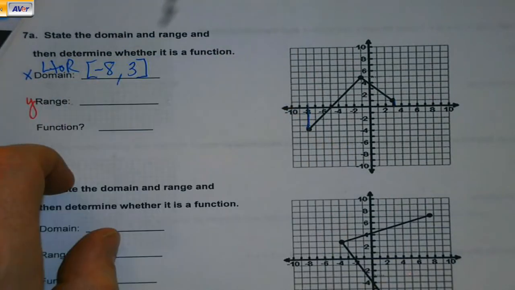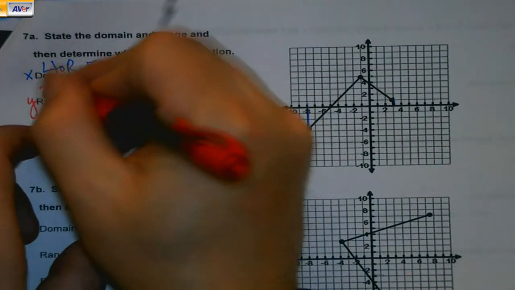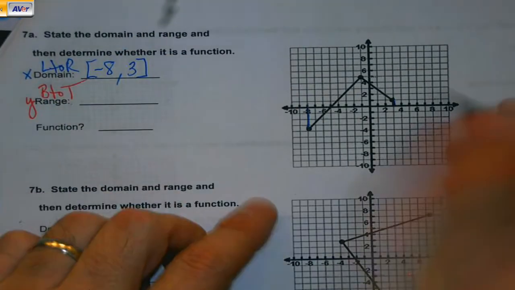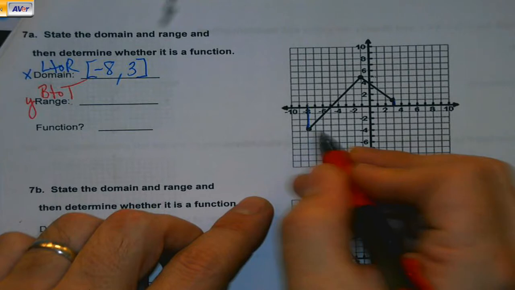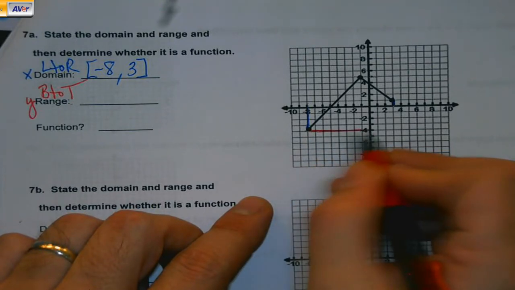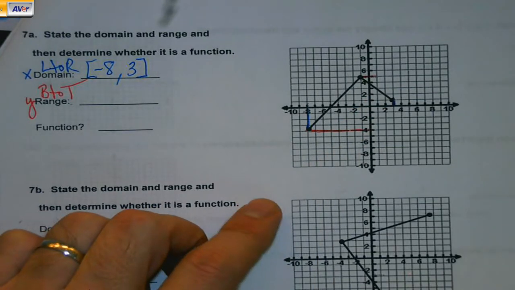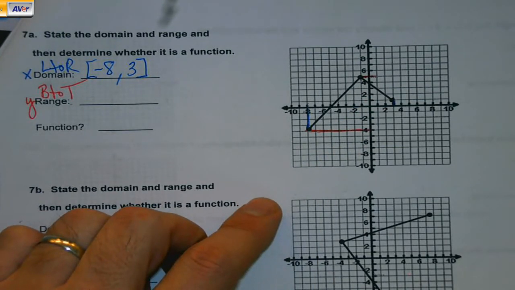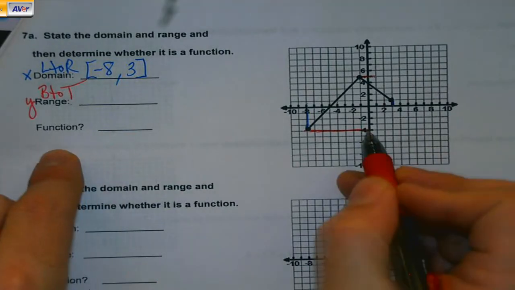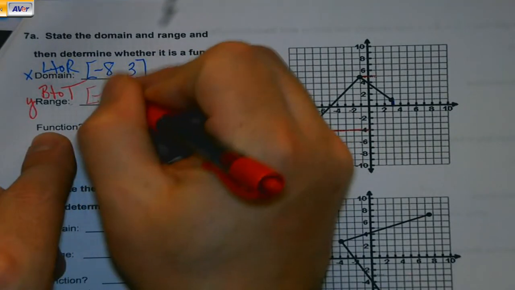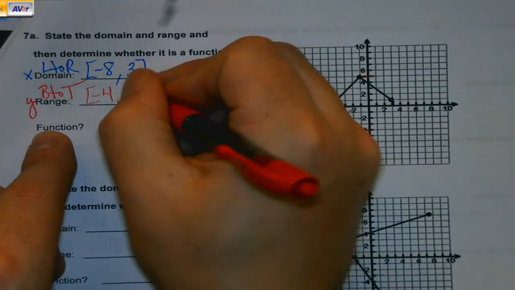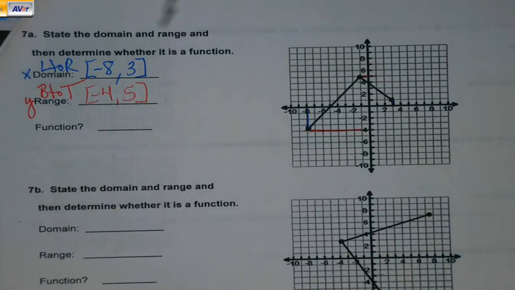Range is my Y values from bottom to top. It's not the same 2 points. Bottom point, looking at it from Y. Top point, looking at it from Y. And there's nothing wrong with actually drawing in like I'm doing here. But again, bottom, -4, to top, 5.